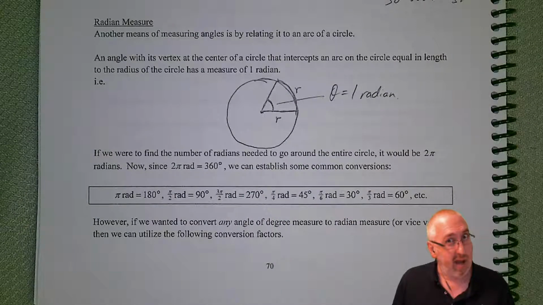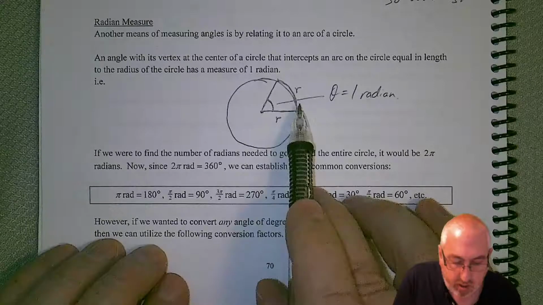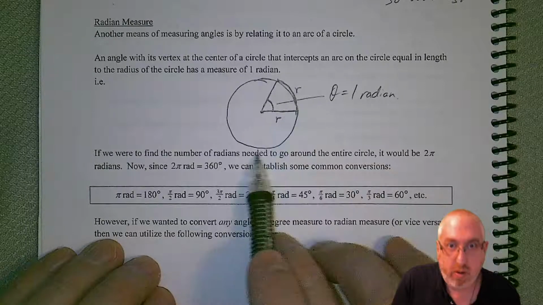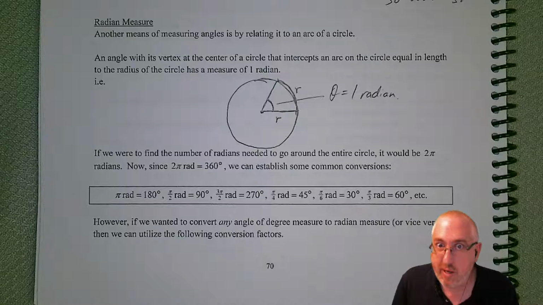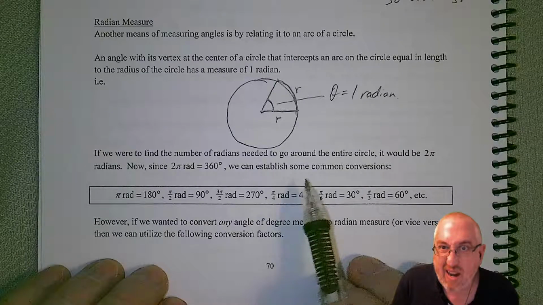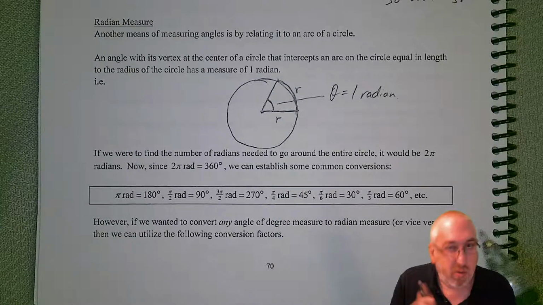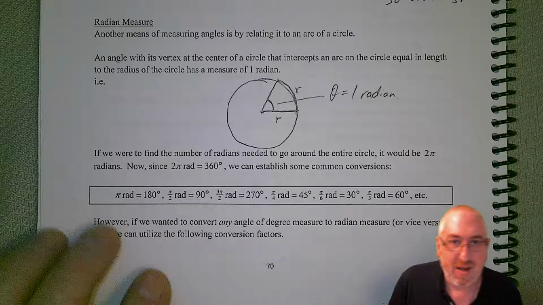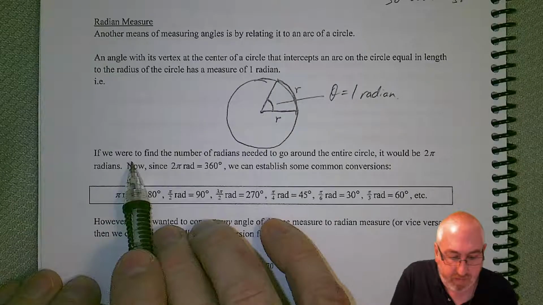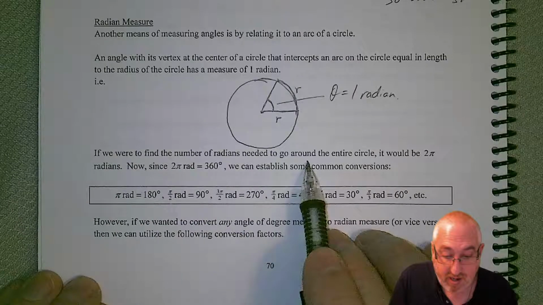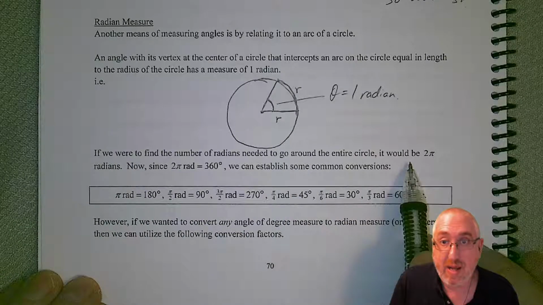Kind of weird, I know. So you can kind of see that if you were to go around the circle, it would be a certain number of radians, maybe a little bit more than 6. But how much more than 6? Well, we're going to get to that. The number of radians needed to go around the entire circle is 2 pi radians.